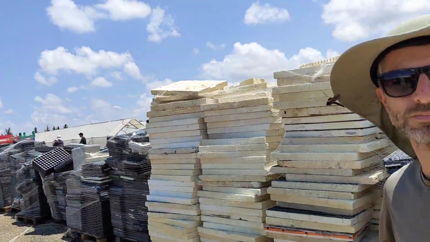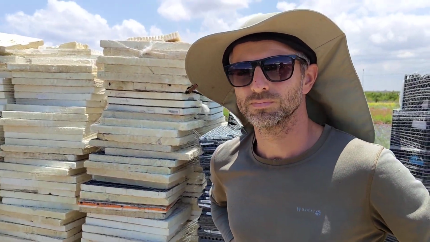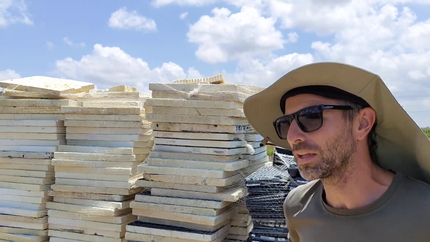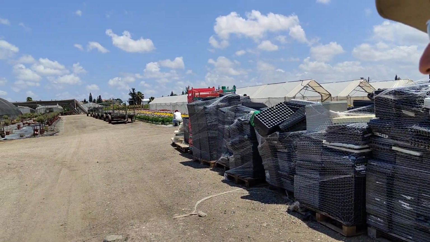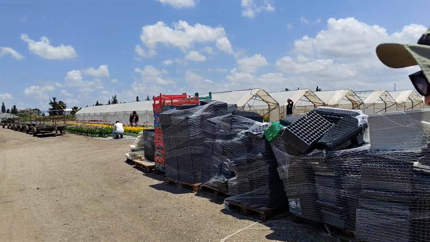Teacher, how many varieties do you have here at the farm? What Eli told me 1 year ago was around 300 different varieties.